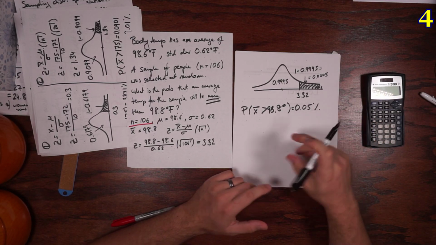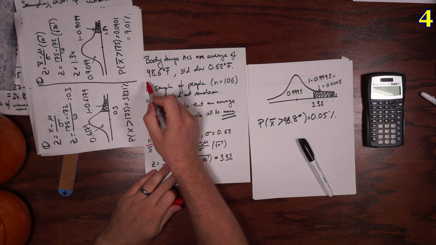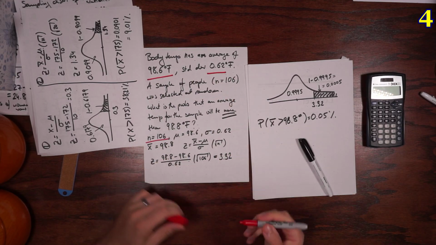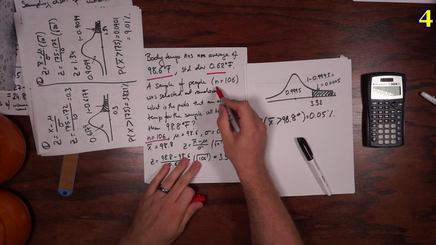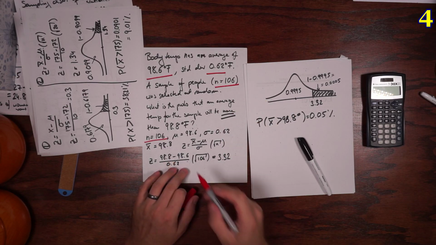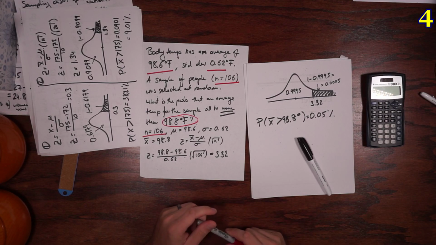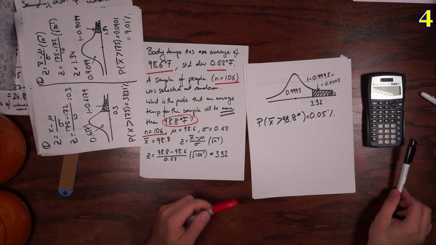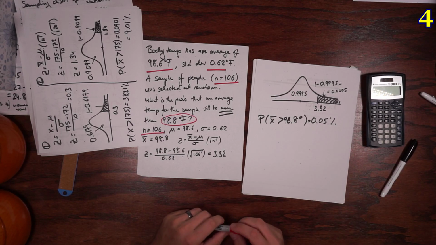Which means that if we know that this is the average, this is the standard deviation for the population, we know this is true, we take a large sample and we get this result. Well, assuming we took a random sample, the probability that that's going to happen is 0.05%.